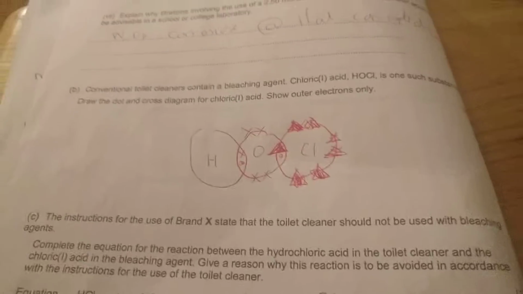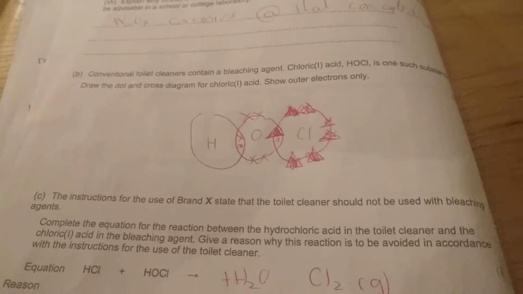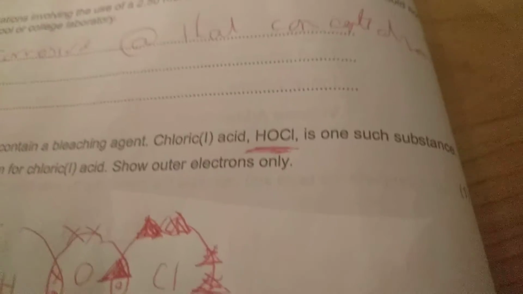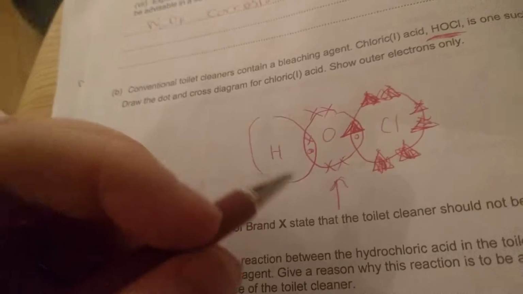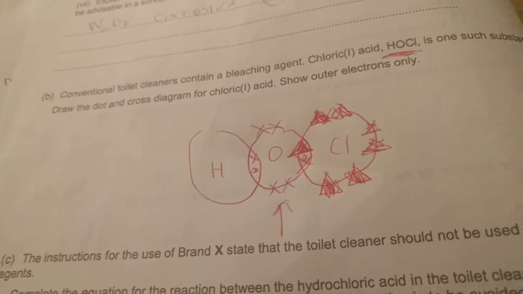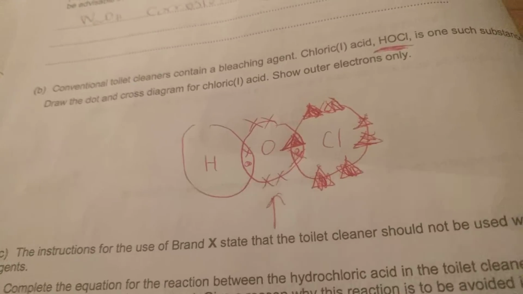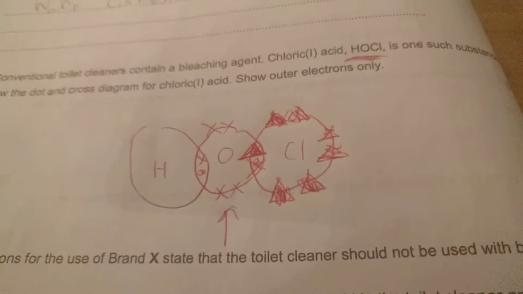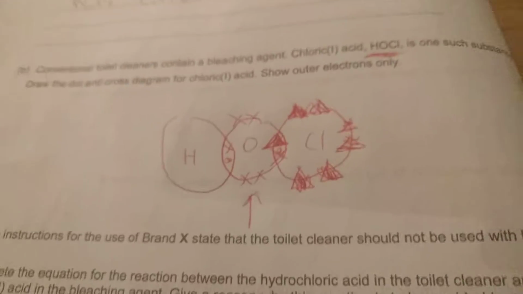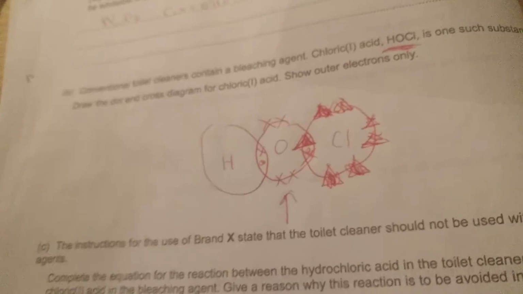So, in the penultimate part of the question, it's asking you to draw hypochlorous acid. Now, it tells you in the question that the formula of hypochlorous acid is HOCl. So therefore, I've put oxygen as the central atom. I've drawn circles to represent my hydrogen's electron, crosses to represent the oxygen's electrons, and triangles to represent the chlorine's electrons. Okay, so the oxygen and the chlorine each have 8 electrons in their outer shell, hydrogen has 2.